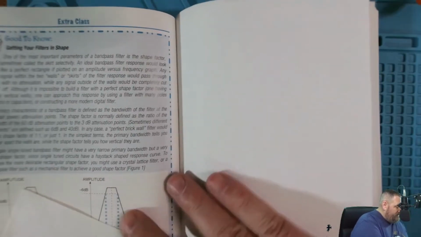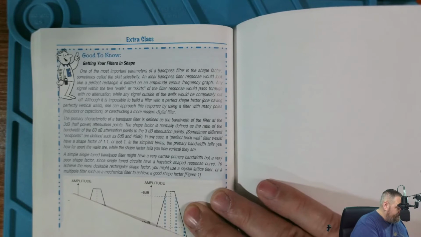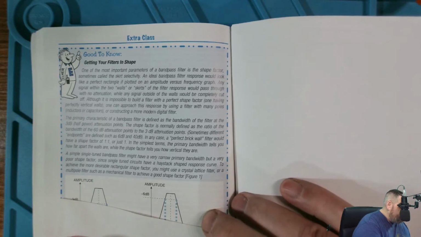Okay, and here's a good to know section. Getting to know your filters and shape. One of the most important parameters of a bandpass filter is the shape factor, sometimes called the skirt selectivity. An ideal bandpass filter response would look like a perfect rectangle if plotted on an amplitude versus frequency graph. Any signal within the two walls or skirts of the filter response would pass through with no attenuation, while a signal outside of the walls would be completely cut off.